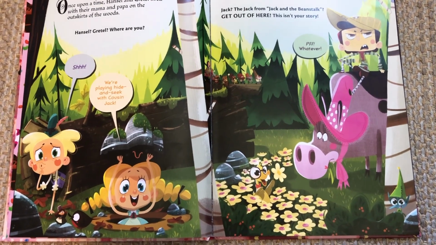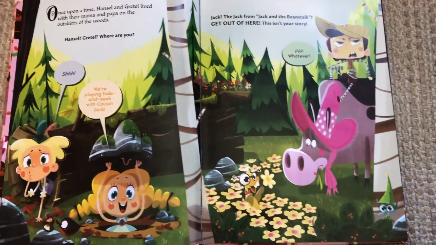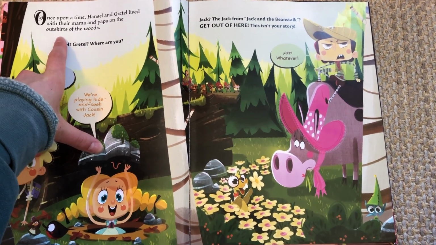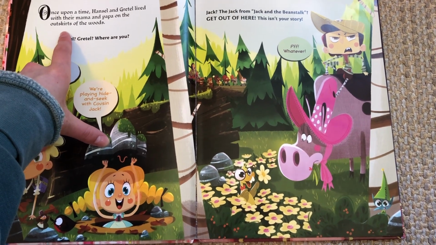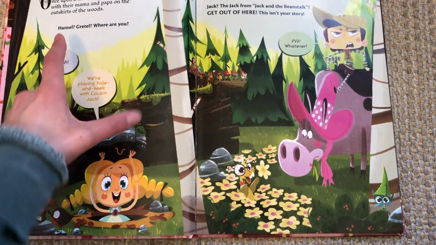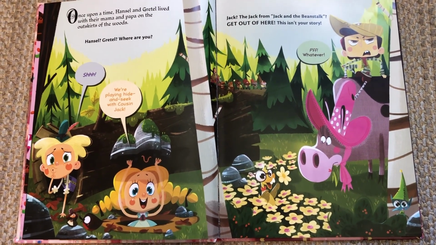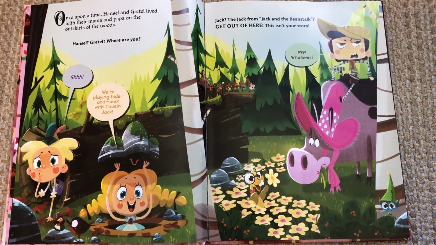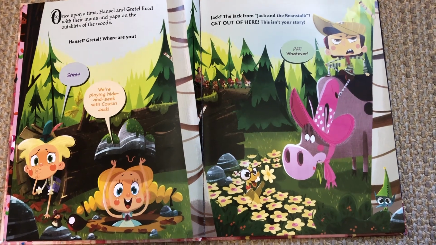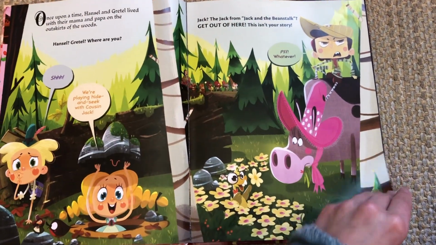Pfft, whatever. Friends, before I flip the page, this word came to my attention up here. The word outskirts. Once upon a time, Hansel and Gretel lived with their Mama and Papa on the outskirts of the woods. Now, I'm not sure what that word means, and I'm having a hard time using the pictures and the words around the word outskirts to figure out what it means. So I'm going to keep reading and see if the story gives me any more clues about what that word means. So here we go.